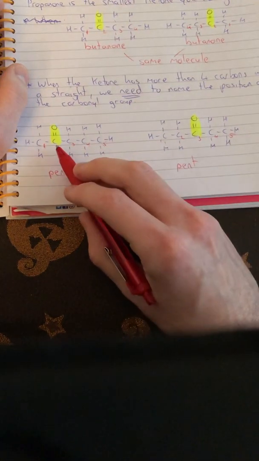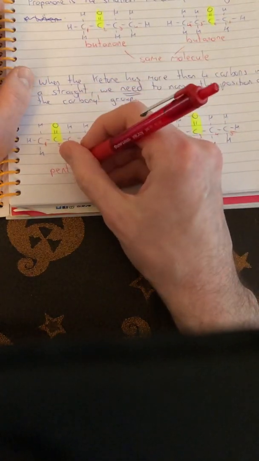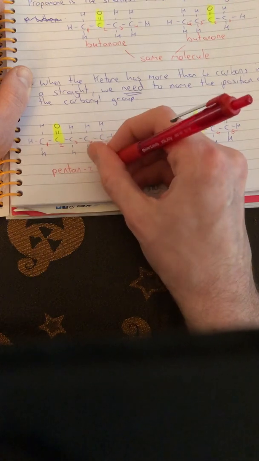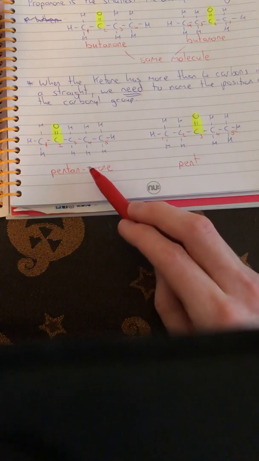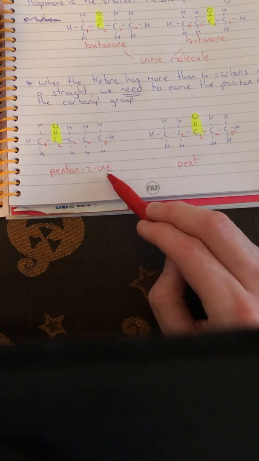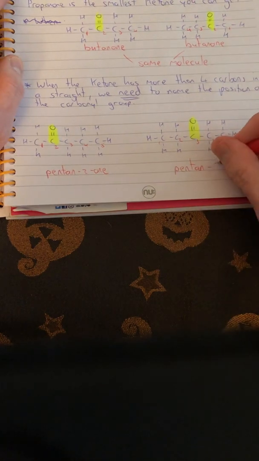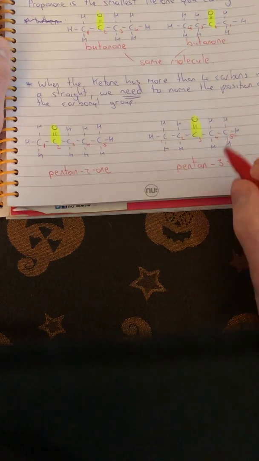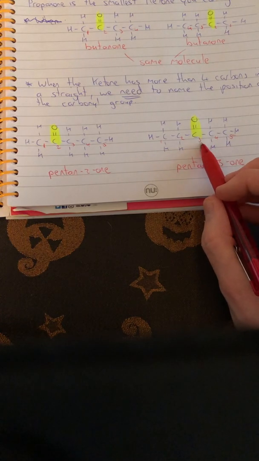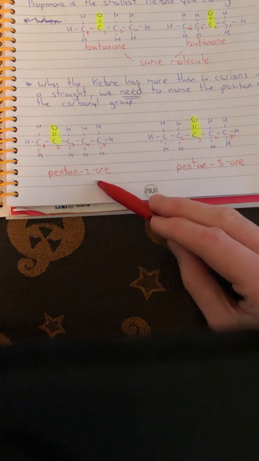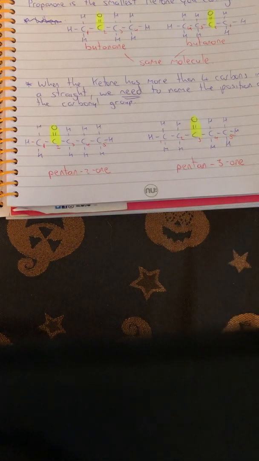But because we can alter the position of the carbonyl group, we need to name the position. So this would become pentan-2-one, and I hope you can see why, because the carbonyl group is on carbon 2. And this one, you should hopefully know, would be pentan-3-one, because the functional group is on carbon 3. So we've got pentan-2-one and pentan-3-one, and that is how we name ketones.